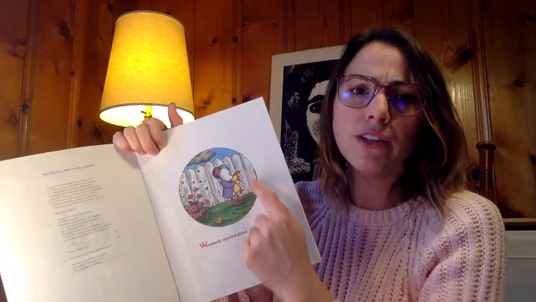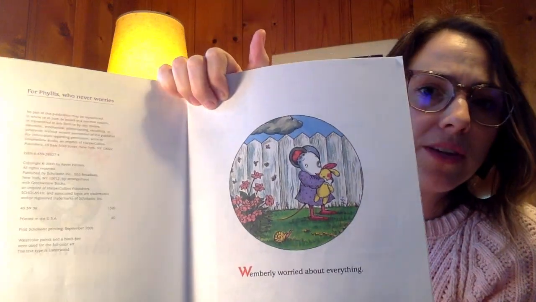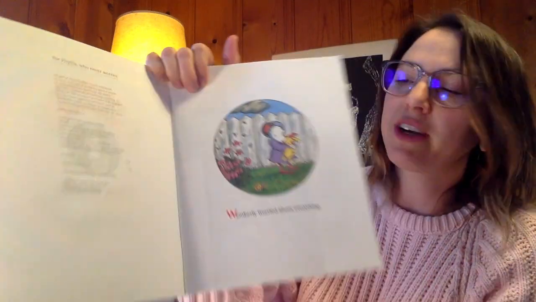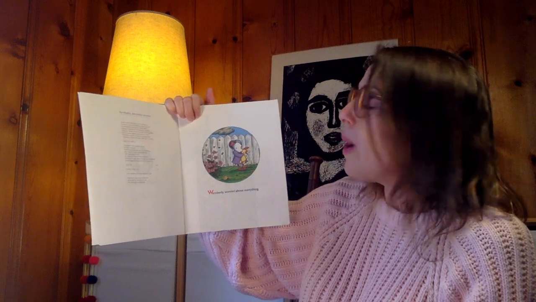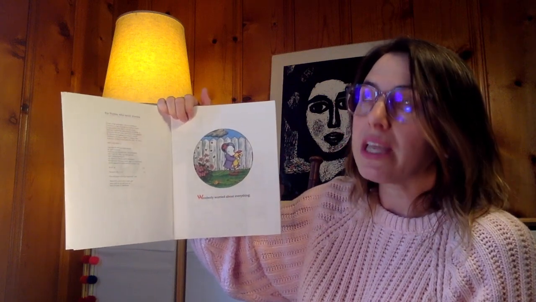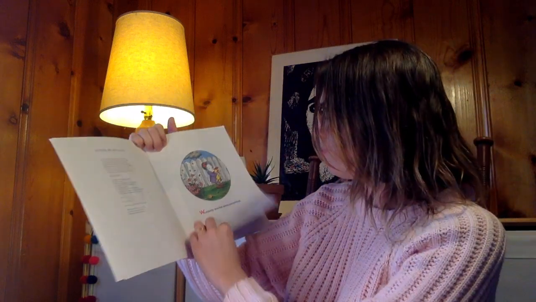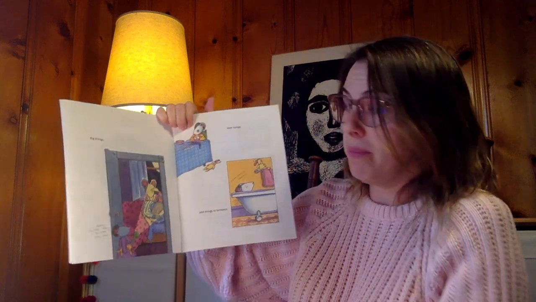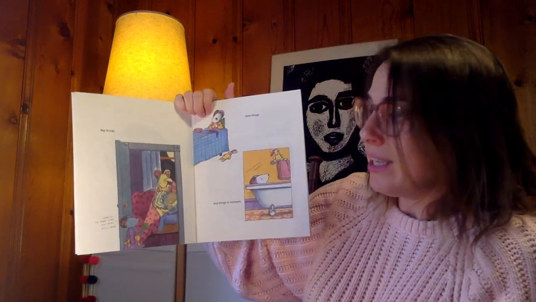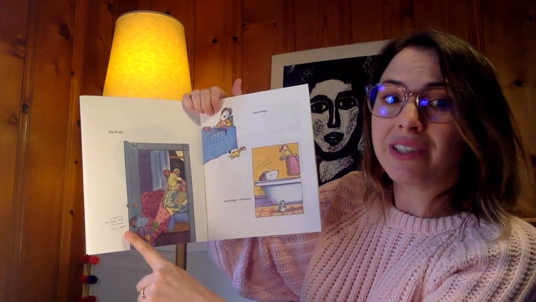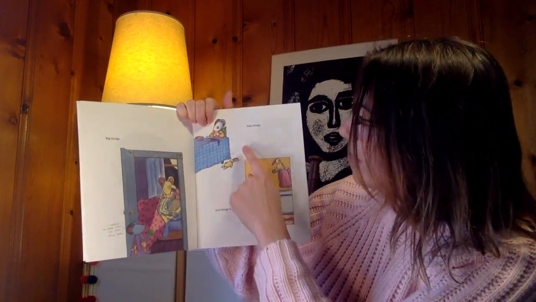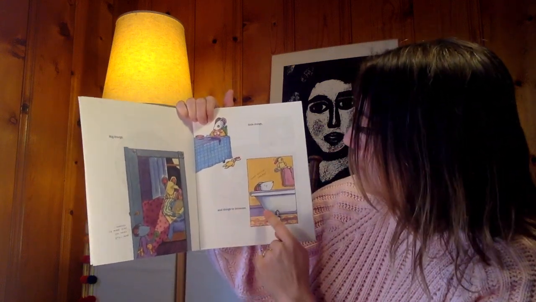This is sweet Wemberley. Look at her. She's so sweet, right? Oh, she's a precious character. Wemberley worried about everything. Big things. I wanted to make sure you were still there. Little things. And things in between.